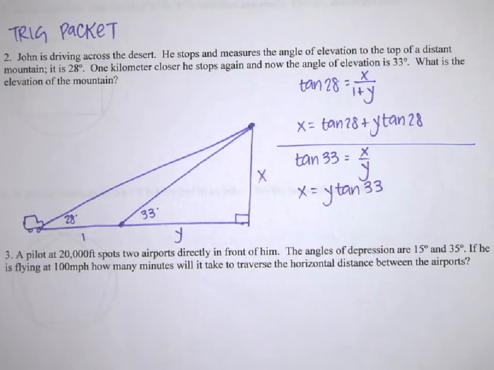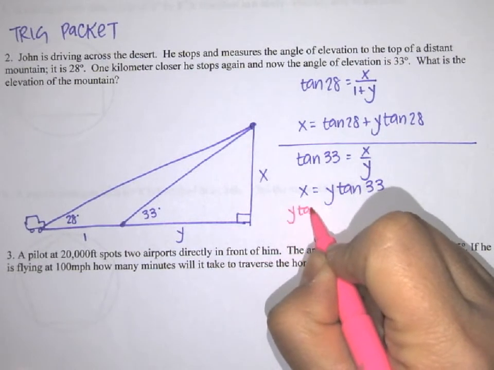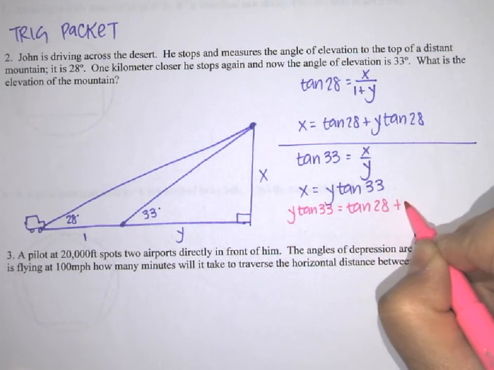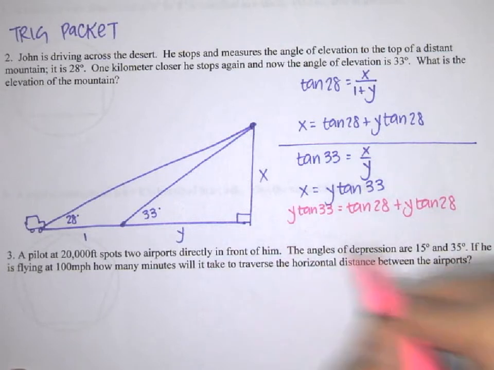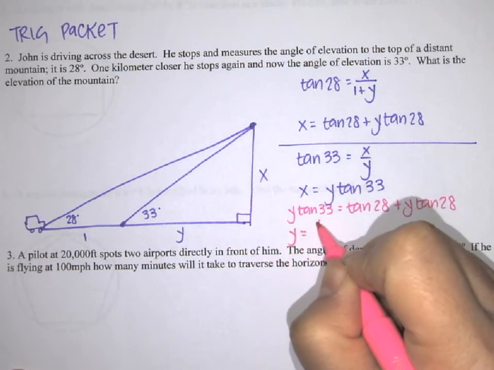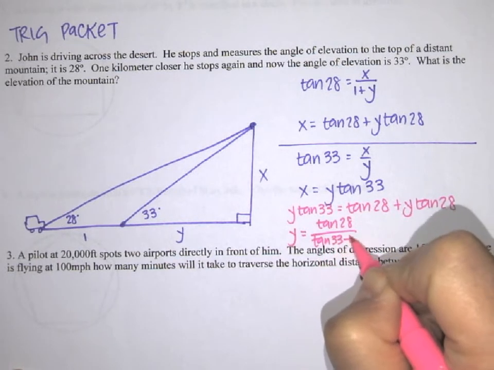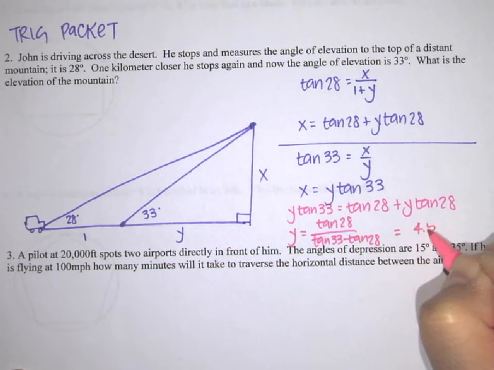So now we have 2 equations. They both equal x, so they equal each other. So y times tangent of 33 equals tangent of 28 plus y times tangent of 28. After you do some algebra, move things around, factor out the y, divide, you end up with tangent of 28 over tangent of 33 minus tangent of 28, which comes out to be 4.5.